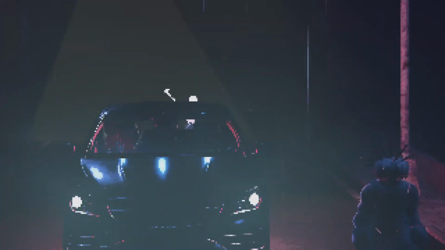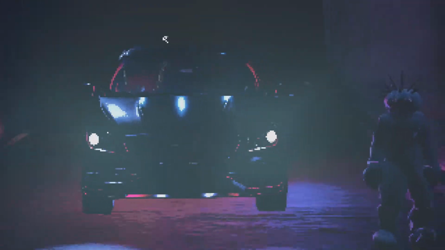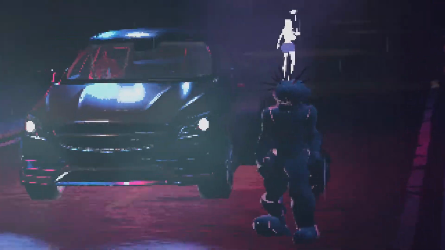So I'm glad I got some of those bugs during this because I definitely wanted to show people how to get out of some of those things because they happened to me, like where the actor wasn't in the car.